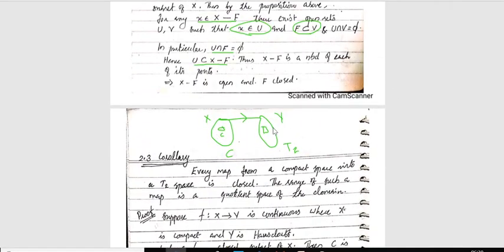I repeat the proof. You have taken X as a compact space, Y as a T2 space. Now from X you have taken a closed set C, and since a closed subset of a compact space is compact, this C is compact. Now we take the continuous image. A continuous image of a compact set is compact. So here you will get a compact set in T2, and by the previous corollary, a compact set is closed. Therefore, the image of this closed set is closed. Therefore, f is a closed map.